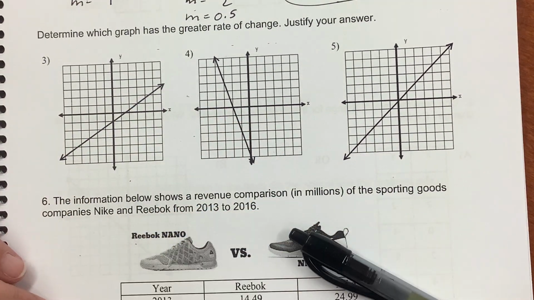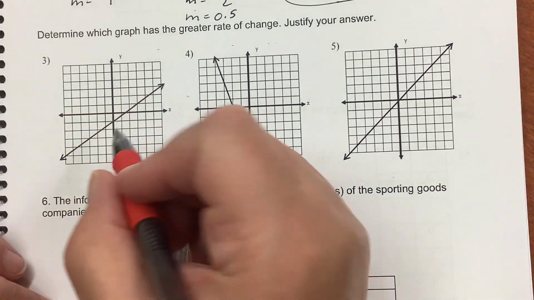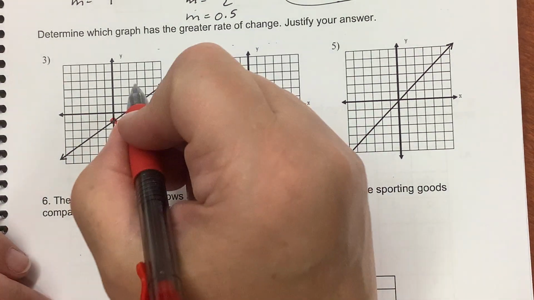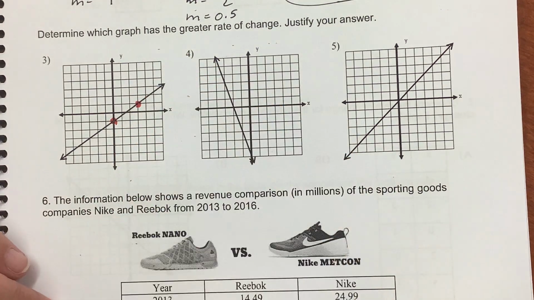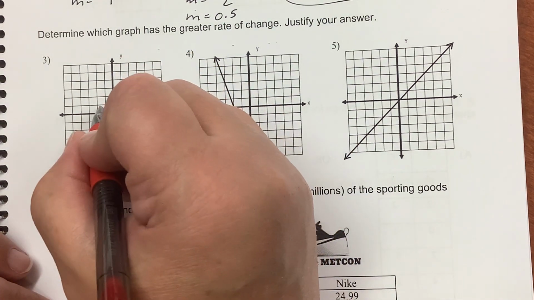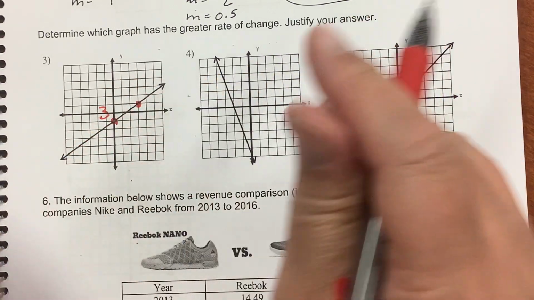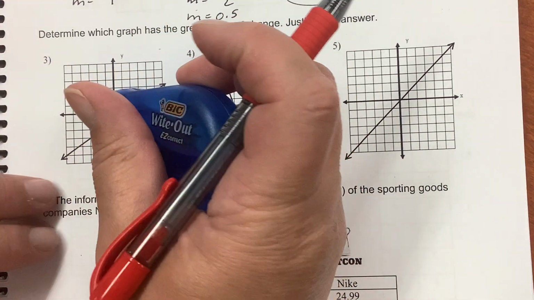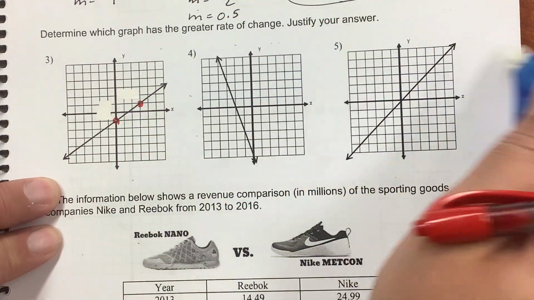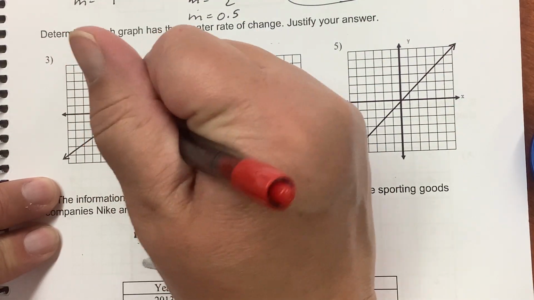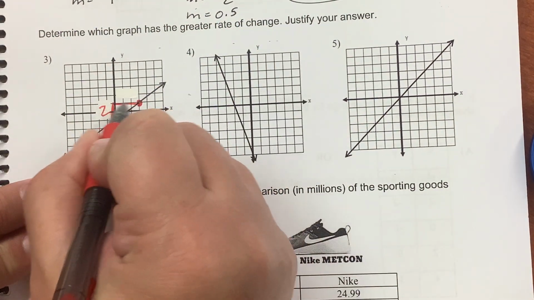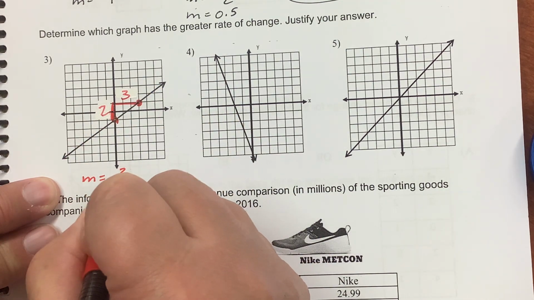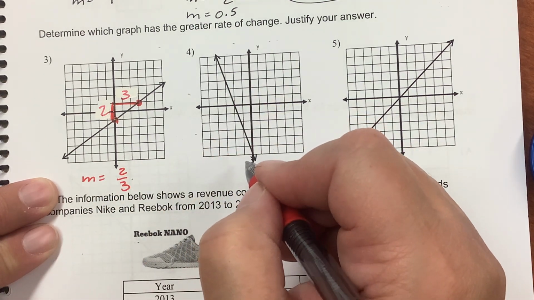Now, the greatest rate of change for your slope. Remember, it's rise over run. I'm going to grab a red pen to make it nice and easy. You find a good point, so here's my good point. How do I know it's a good point? Because it's going exactly through the corner of the graph. So this is 3. Wait, sorry. Now I'm lying to you. My rise is 2, my run is 3. So my slope, M, equals 2/3. This is a negative slope.